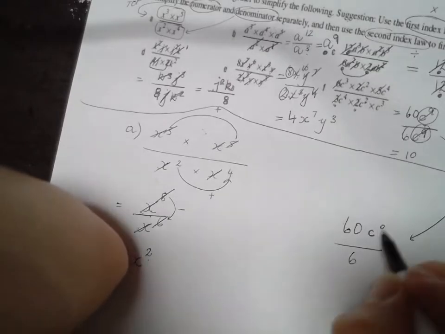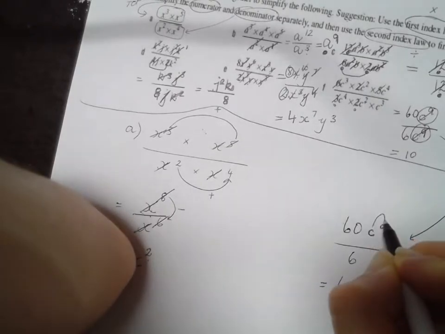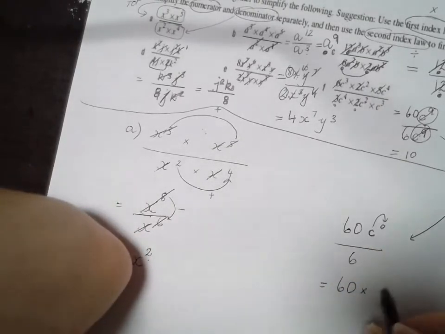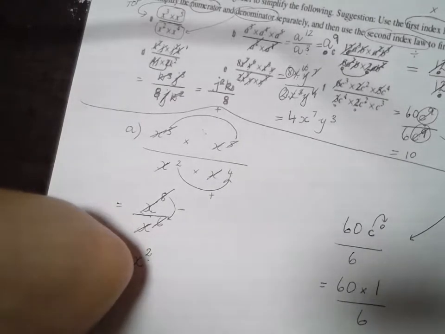If you want to look at it this way, it's 60 multiplied by c to the power of 0. We should know that anything to the power of 0 gives us 1, divided by 6. So we're still left with 60 divided by 6 to get us 10.